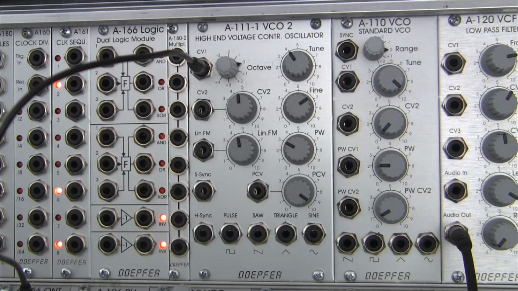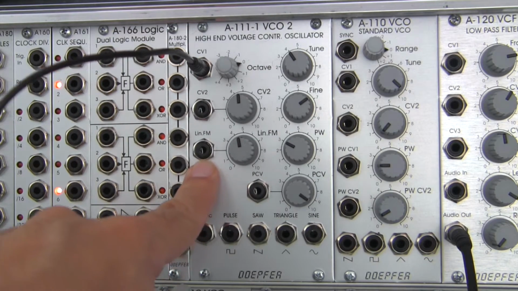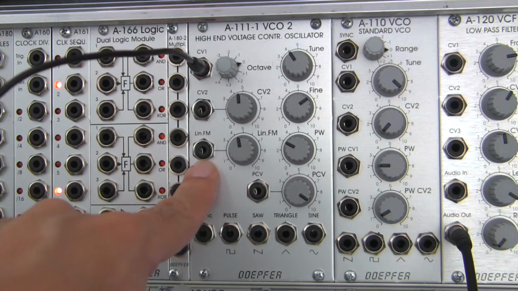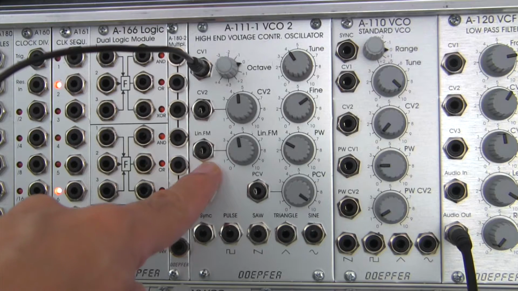But let's talk about how this type of FM is a little bit different than what we had with exponential. So with linear FM, that's the second type that's available on this one. We have a dedicated CV input right here, and technically you can use low frequency CVs, or you can use audio rate.